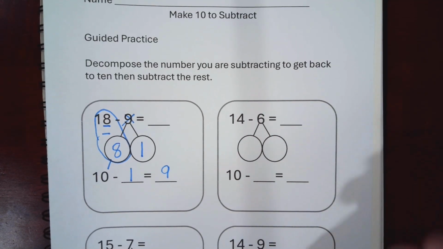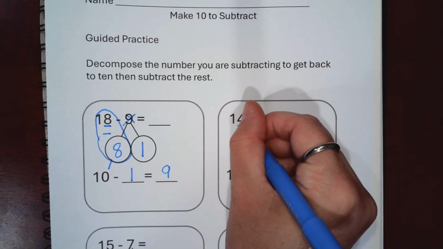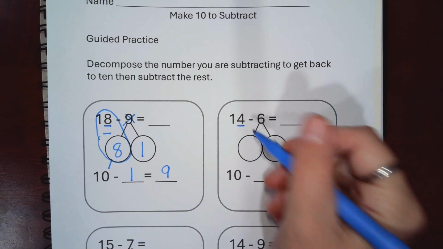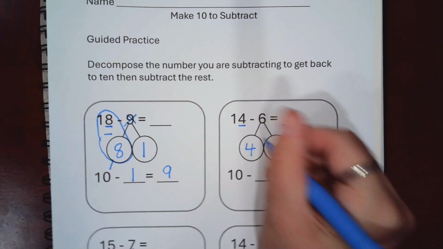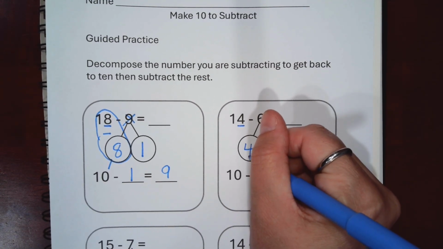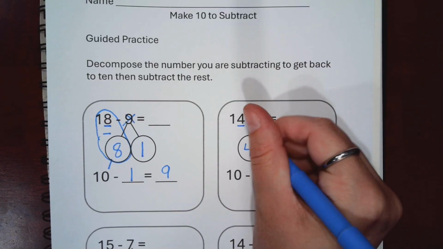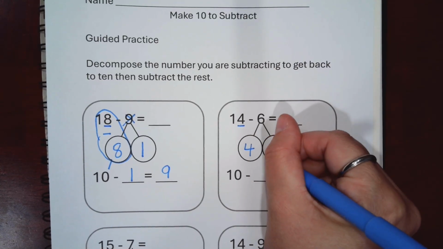Okay, so now we're going to look at 14 minus 6. I'm going to use that trick again where I'm looking at the ones place. How many do I need to go back to get to that 10? I need 4. So I'm going to pull 4 out of 6. And by pulling 4 out of 6, so 6 minus 4 leaves me with 2.